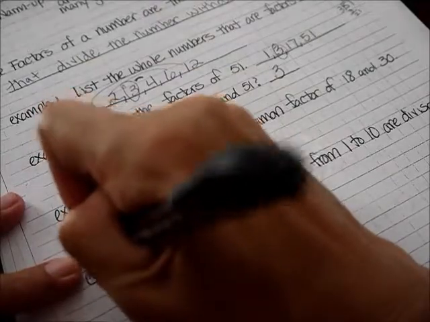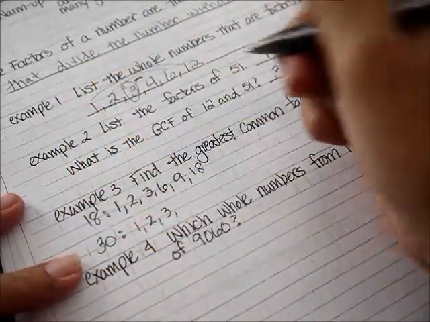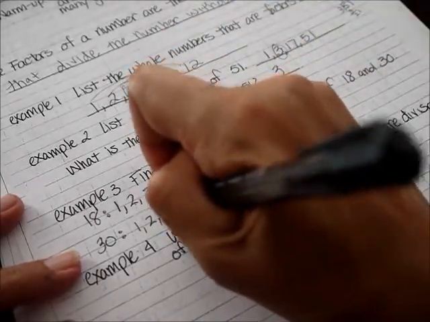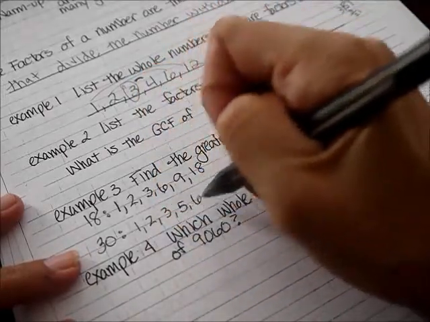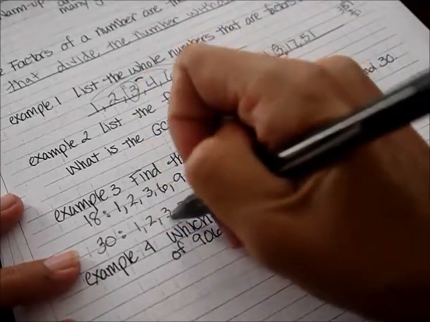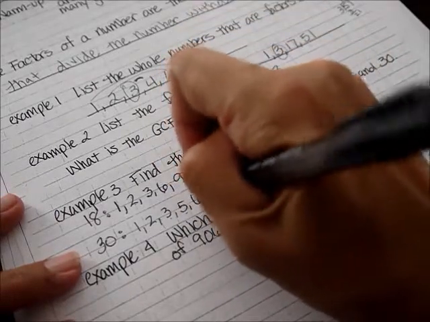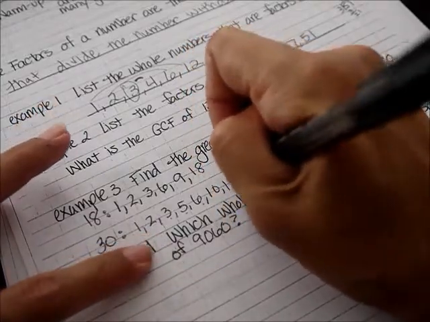My factors of 30 are 1, 2, 3. Does 4 go into 30? It does not. It goes into 28. But I do know 5 goes into 30. 6 goes into 30. All right, so 5 times 6 is 30. So now I can find the pair for number 3: 3 and 10, 2 and 15, and 1 and 30.